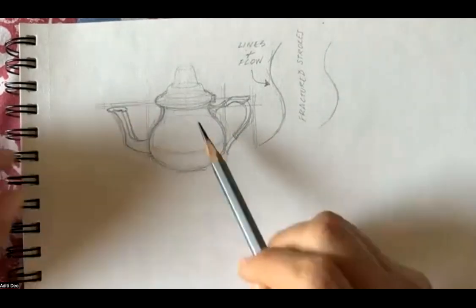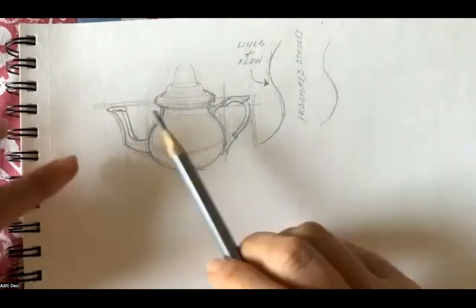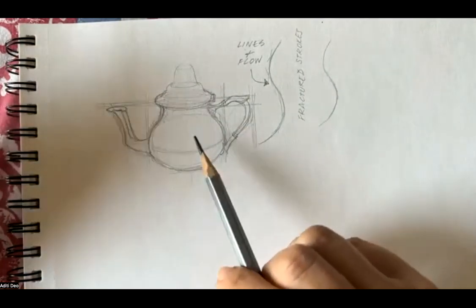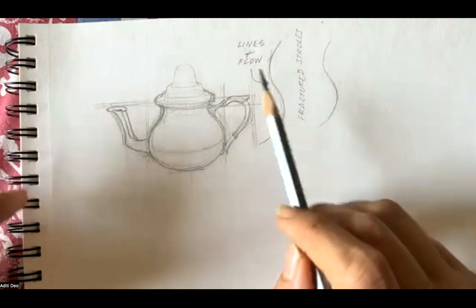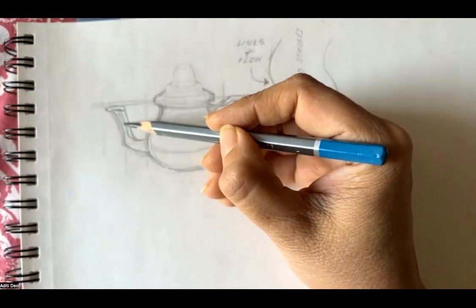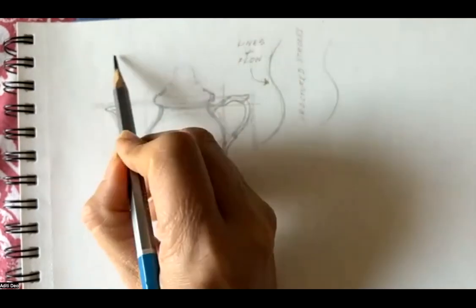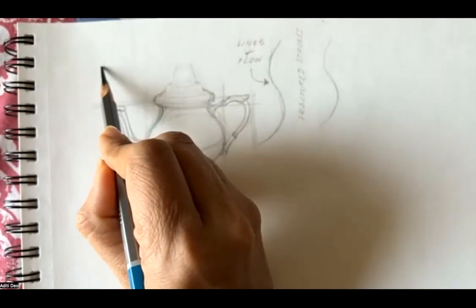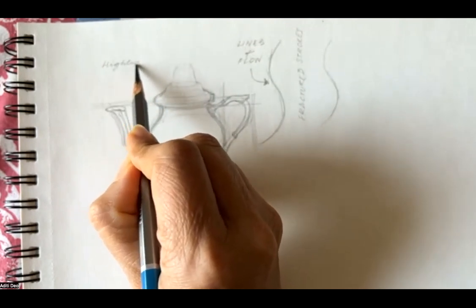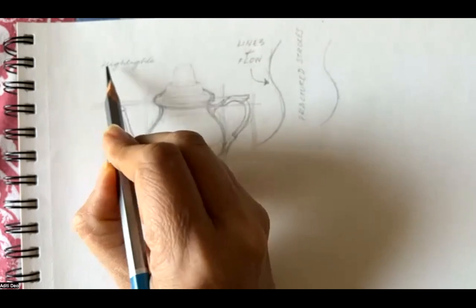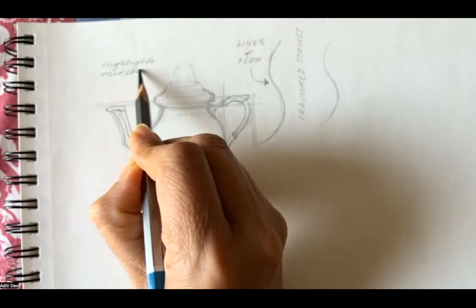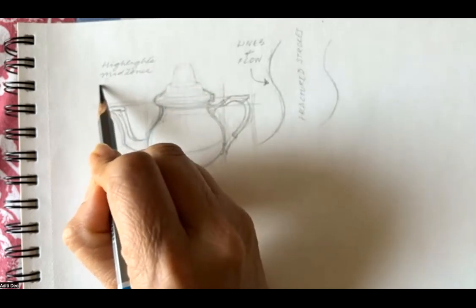So here you'll see how all the lines that you draw help you in drawing the correct lines. And after you've drawn this also, don't erase any of the lines. In this, you will also be able to see the other three types. You will see highlights, midtones, and shadows.